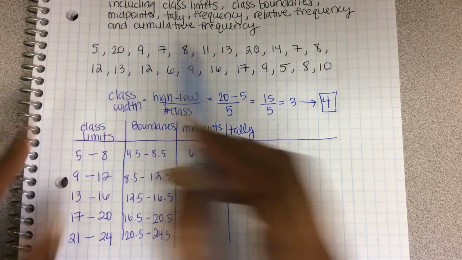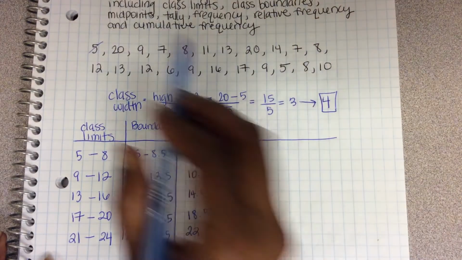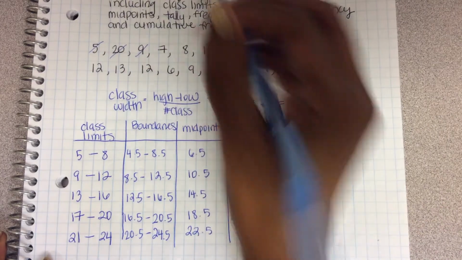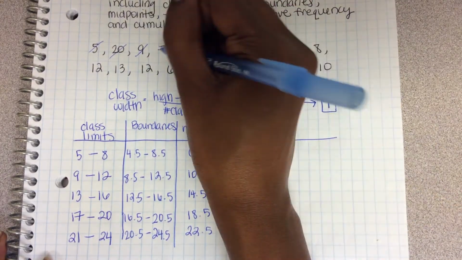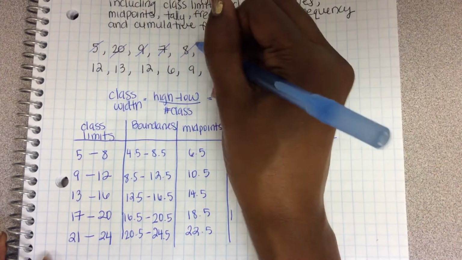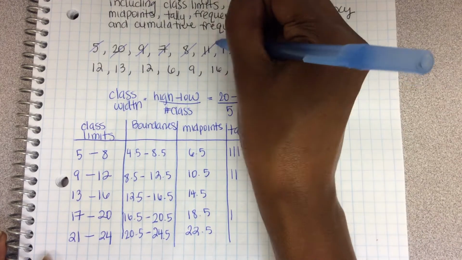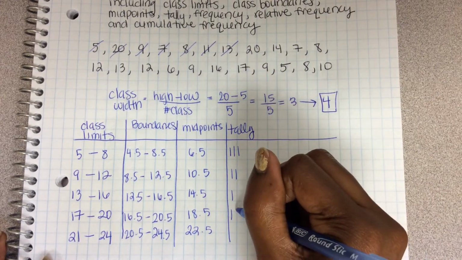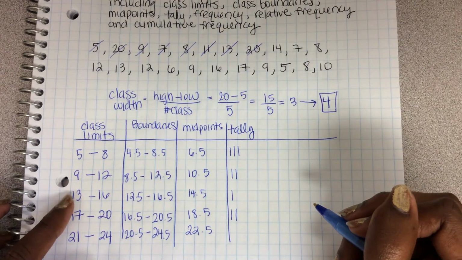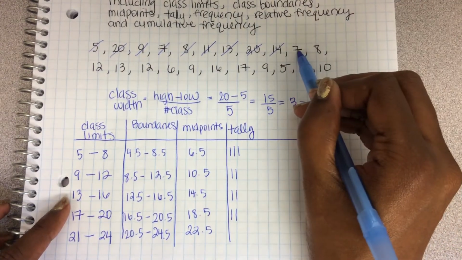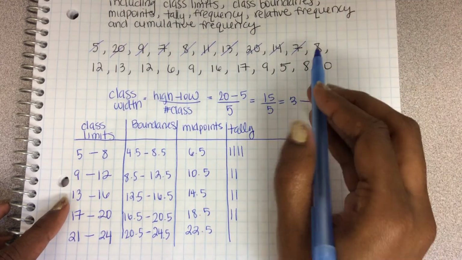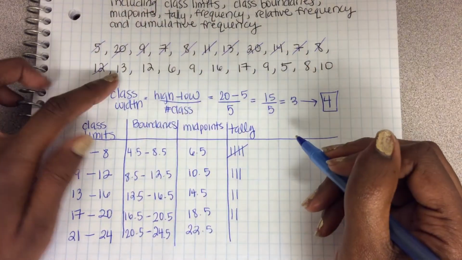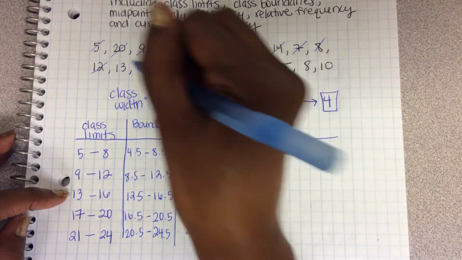So let's see. 5 is in my first class. 20 is in my 4th class. 9 is in my 2nd class. 7 is in my 1st class. 8 in my 1st class. 11 is in my 2nd class. 13 is in my 3rd class. 20 is in my 4th class. 14 is in my 3rd class. 7 is in my 1st class. 8 is in my 1st class. 12 is in my 2nd class. 13 is in my 3rd class.